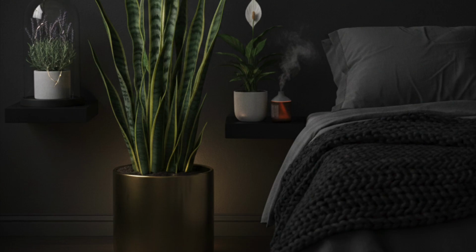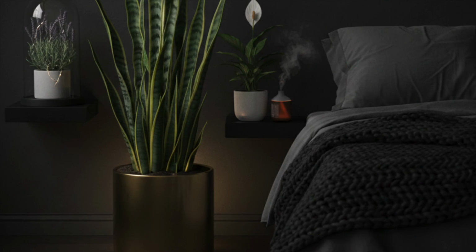Cattail, tall leaves and a brown cigar-shaped seed head. Narrow-leaf cattail, thinner leaves than the common variety. Common reed, very tall grass found in disturbed wetlands. Bulrush, grass-like plant with a round or triangular stem.